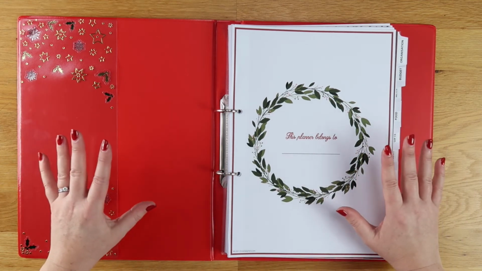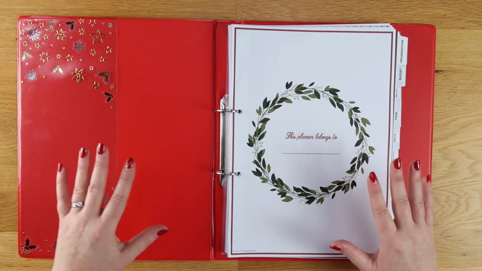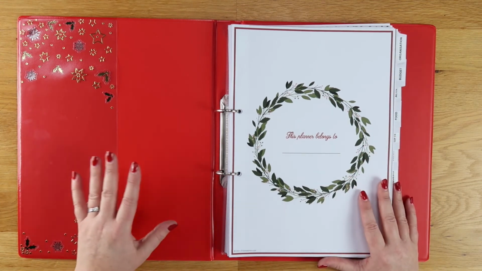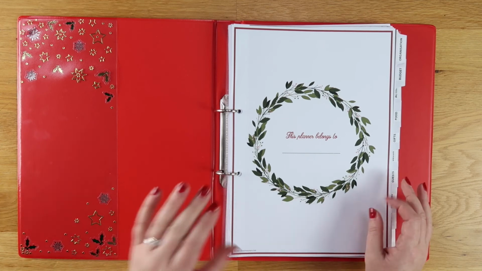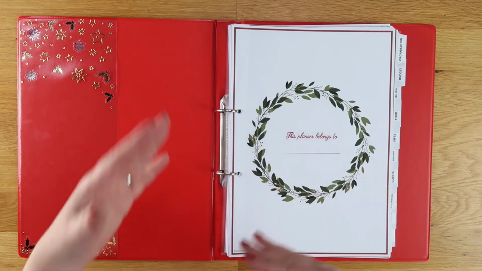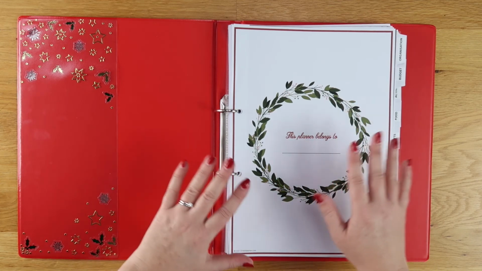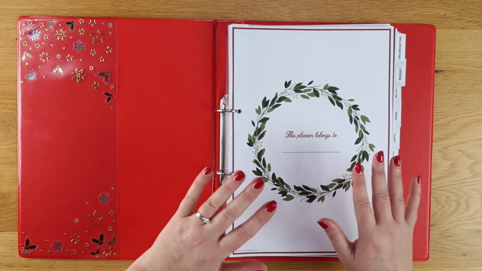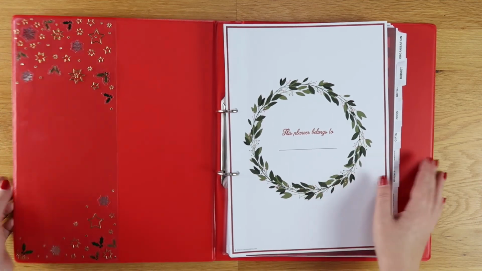I know sometimes that can feel a bit overwhelming, but I promise you, if you spend just a little bit of time every single day, just on a couple of small tasks, that will build over time and make the entire December a lot easier and smoother running.